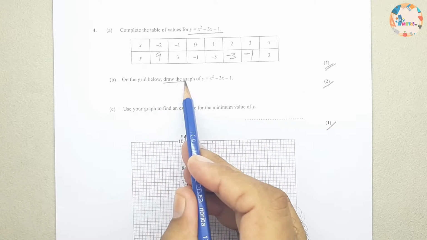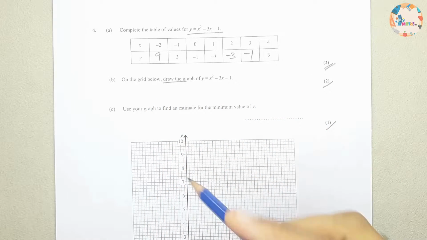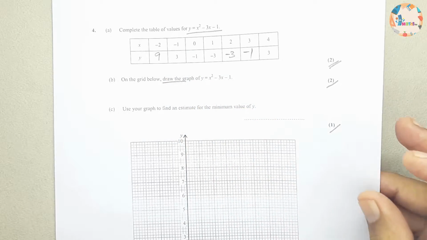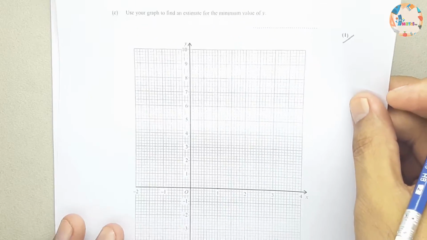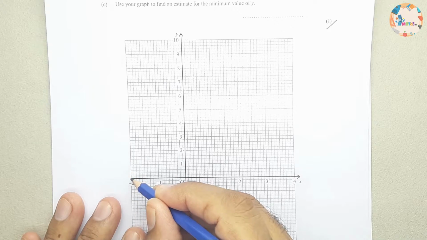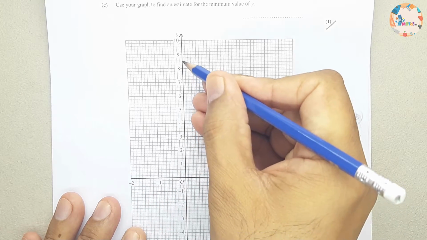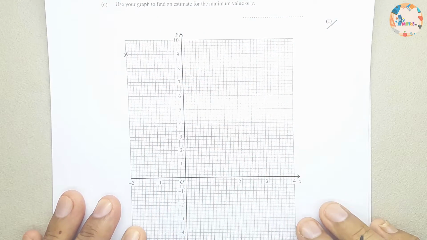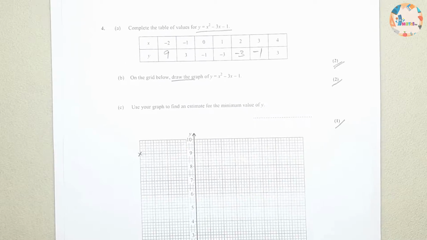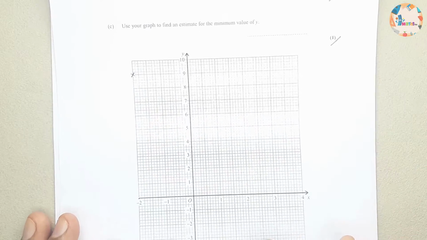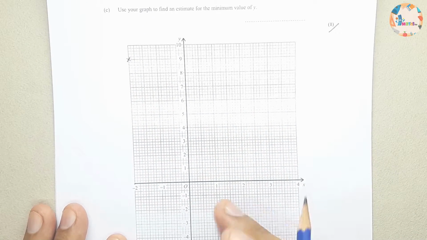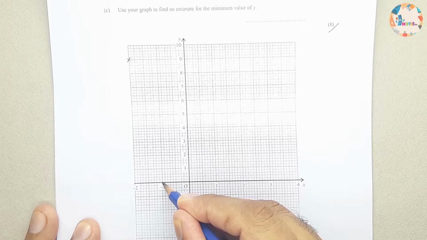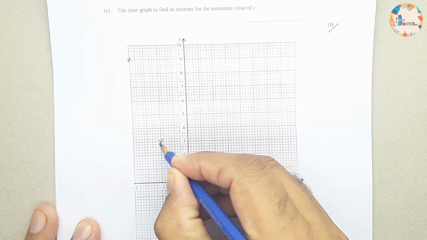Now we'll have to draw the graph. For plotting the graph, we'll check the same points, indicating them on the grid given. So minus 2 and 9: minus 2 over here, and plus 9. You will have to be careful with plus and minus. So this is the point. Then the next point is minus 1 and 3. Minus 1 is this one, and 3 is over here, so we can mark it.